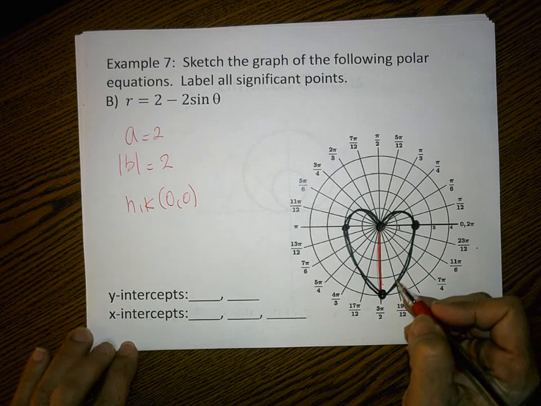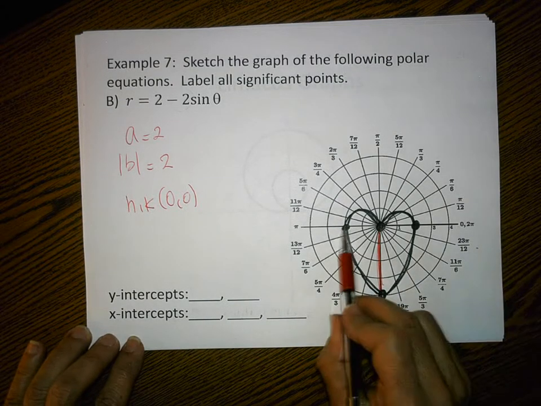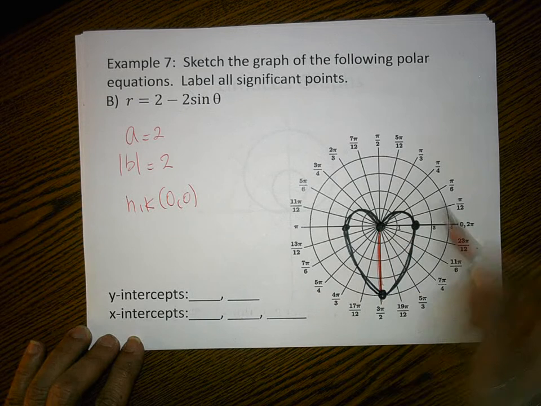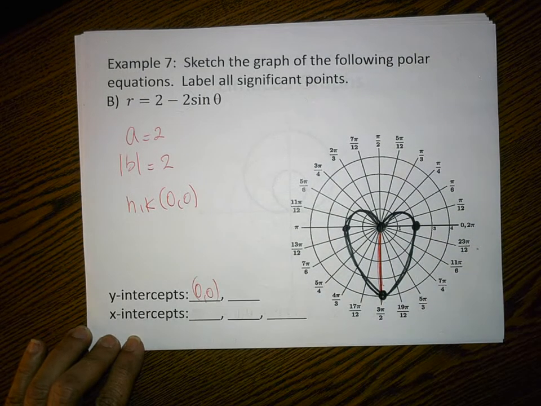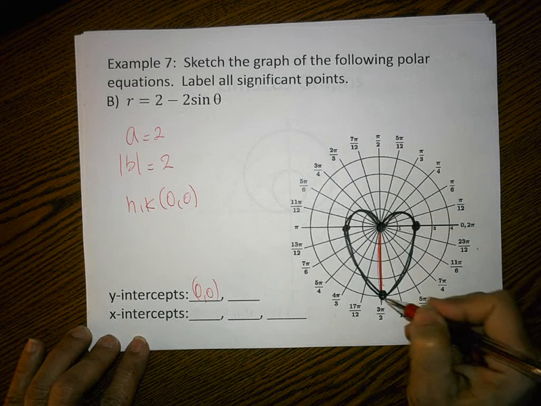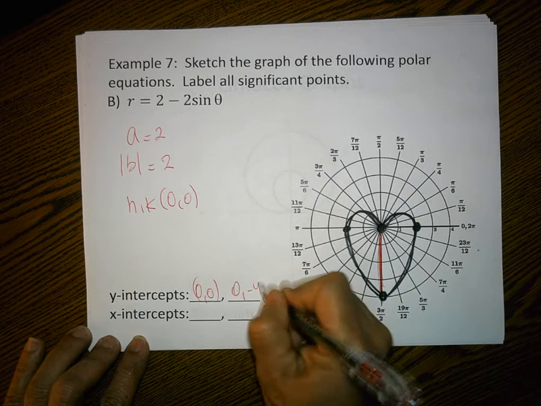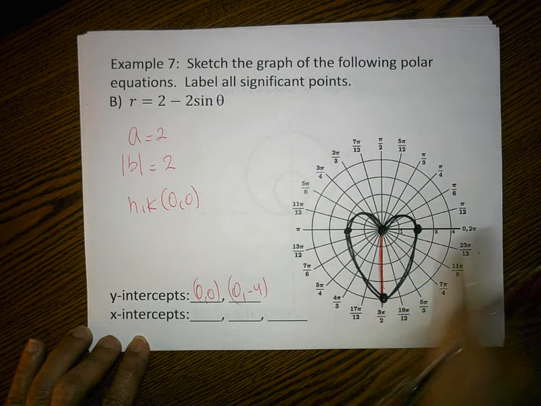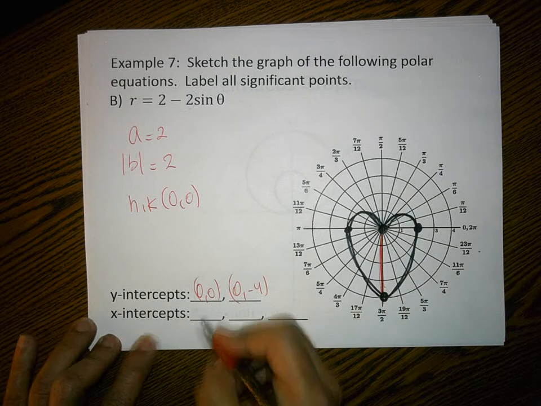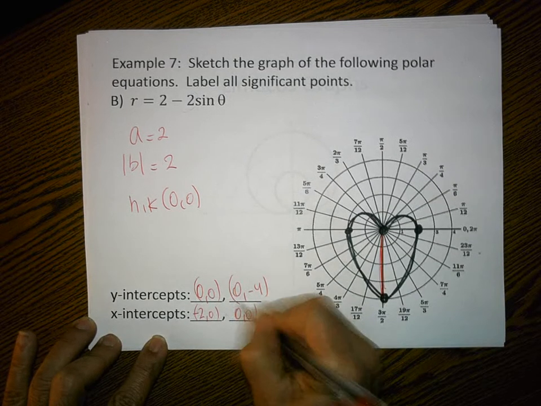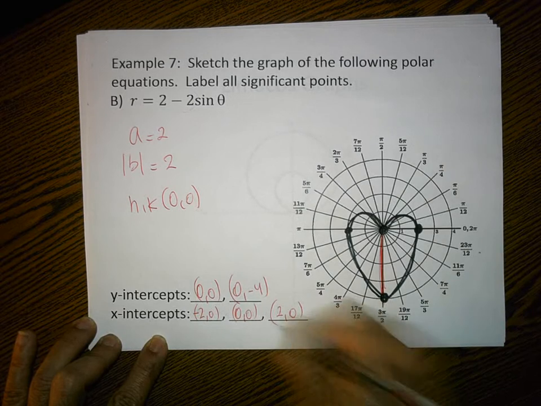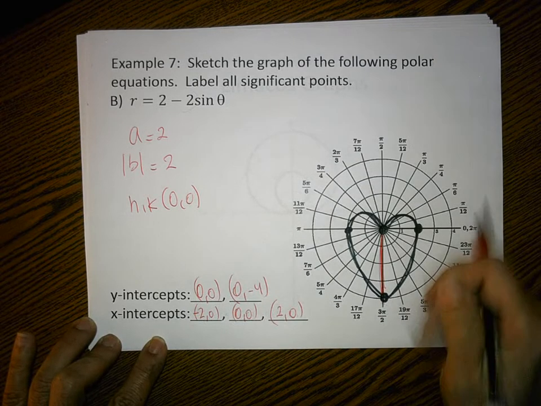How many x-intercepts do I have? I have 3 x-intercepts. I only have 2 y-intercepts: 0, 0, which is my starting point, and over here 0, -4 is my y-intercept. My x-intercepts, let's go from left to right: we have -2, 0, we have 0, 0, and we have 2, 0. Those are our x-intercepts and our y-intercept.